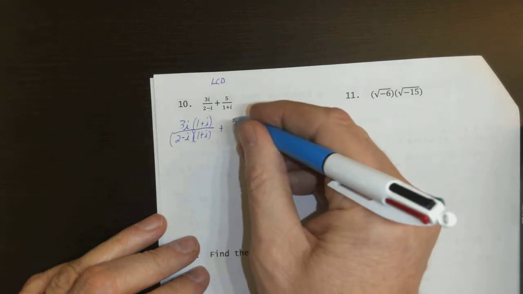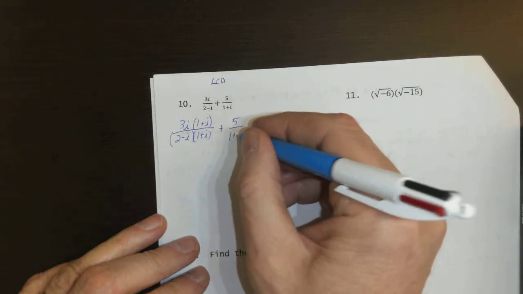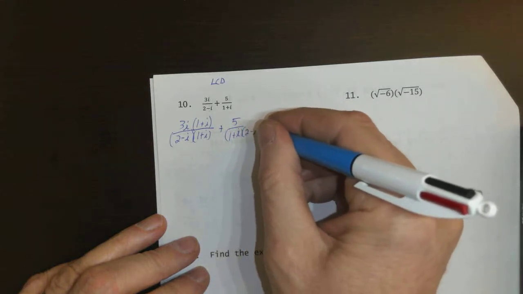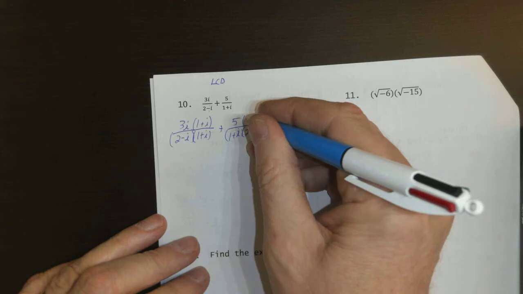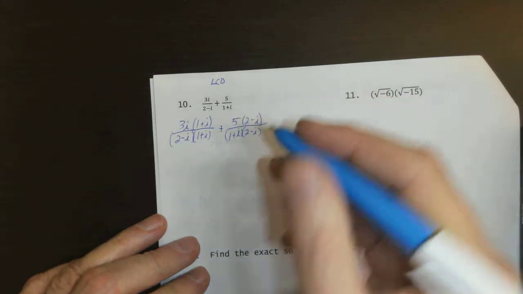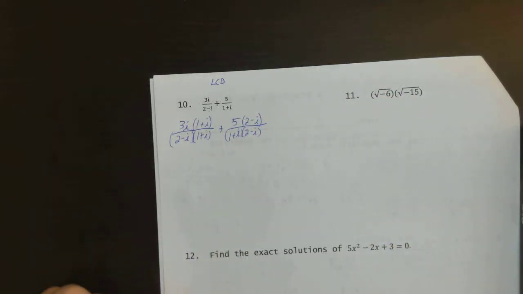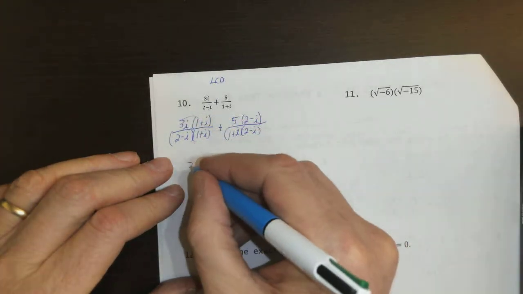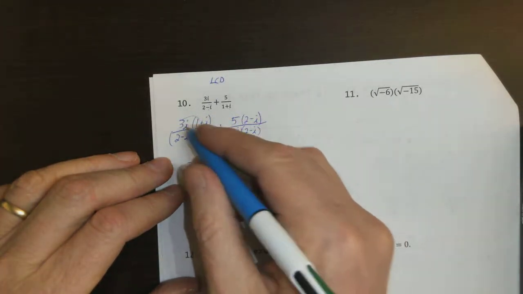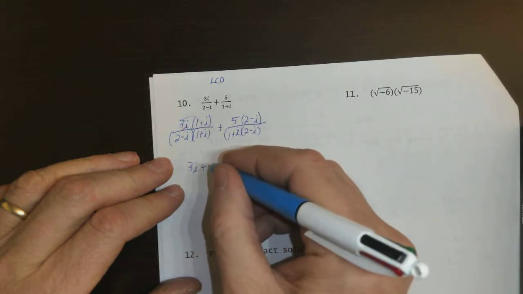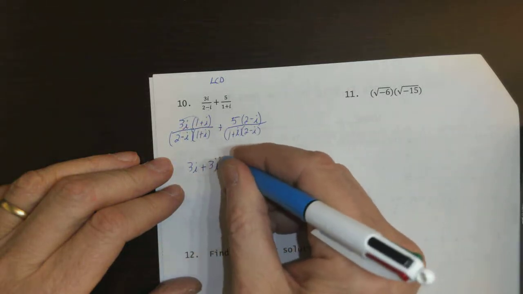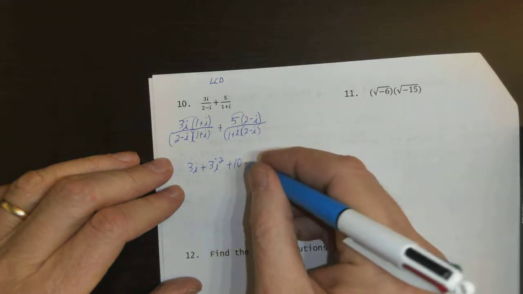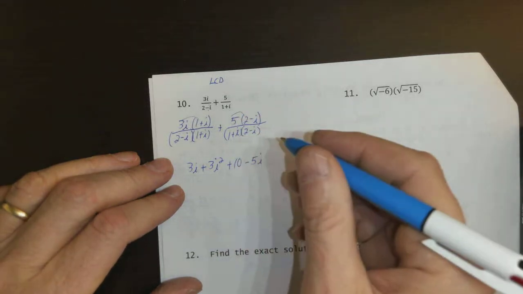And then I got 5 over 1 plus i, which I'm going to multiply by 2 minus i over 2 minus i for that common denominator. Okay. 3i times 1 is 3i. 3i times i is 3i squared. 5 times 2, that's 10. 5 times negative i is negative 5i.